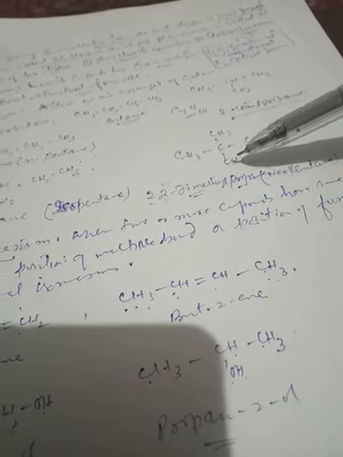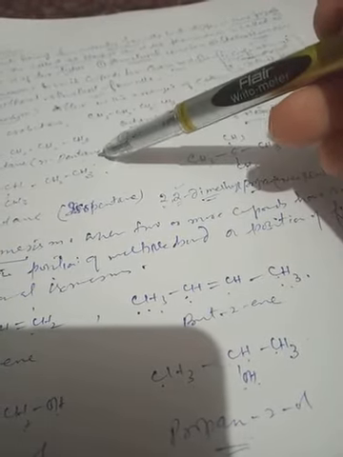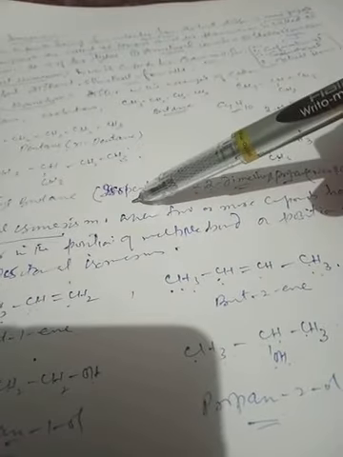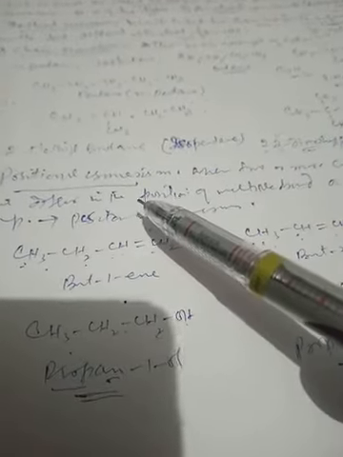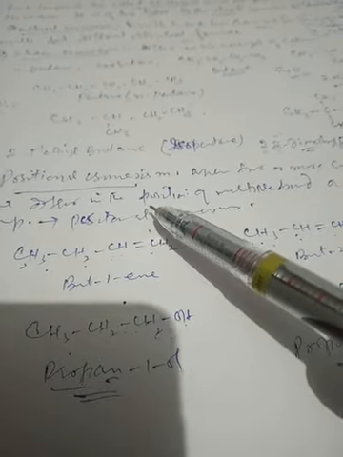So pentane has three isomers: normal pentane, isopentane, and neopentane, and all three have the same molecular formula C5H12. This type of isomerism, where compounds differ in the arrangement of carbon atoms, is called chain isomerism, and such compounds are called chain isomers.